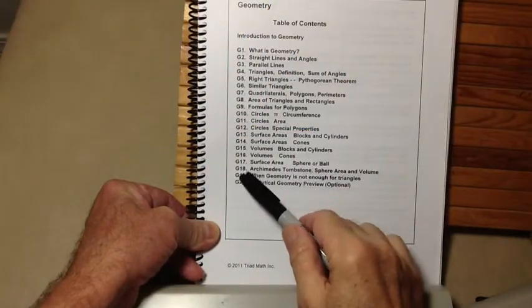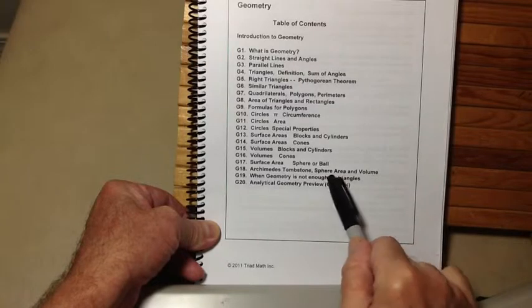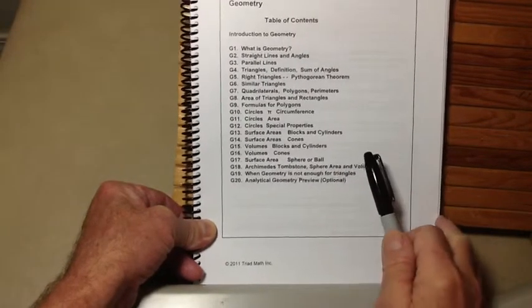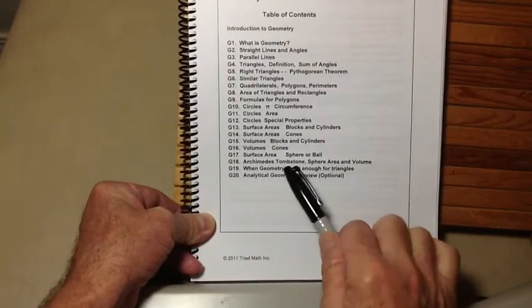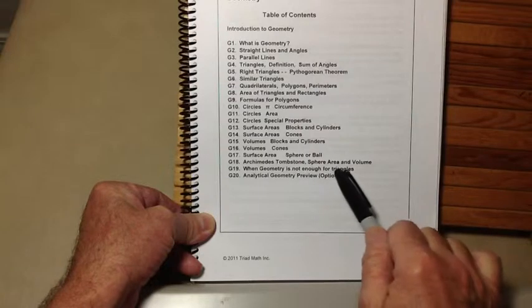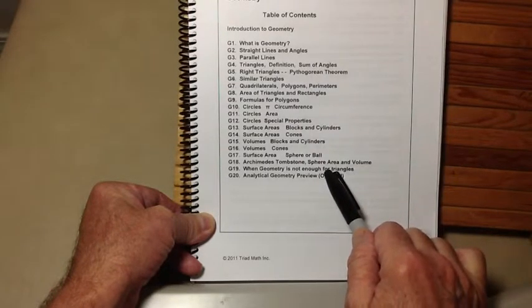But we don't stop there. We have 2 more lessons. Lesson 19 is asking, when is geometry not enough to do everything you need to know about triangles? Because triangles are the most important polygon in practical math. And the answer is you need trigonometry. And so this really motivates you to get ready for the last 8 lessons on trig, which are all about solving any kind of triangle problem.